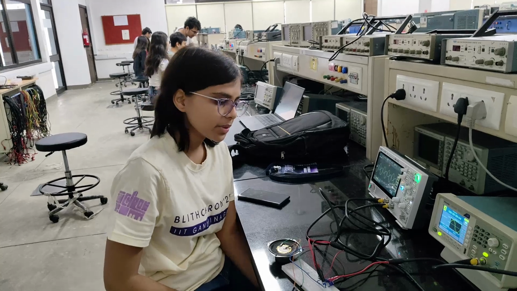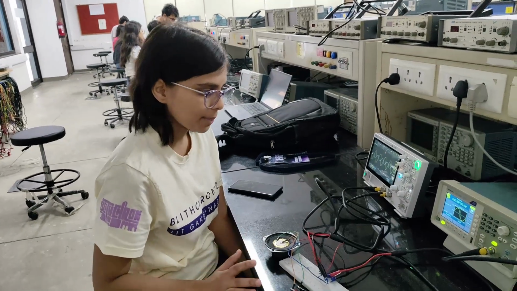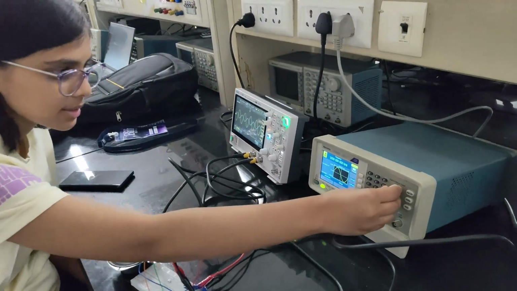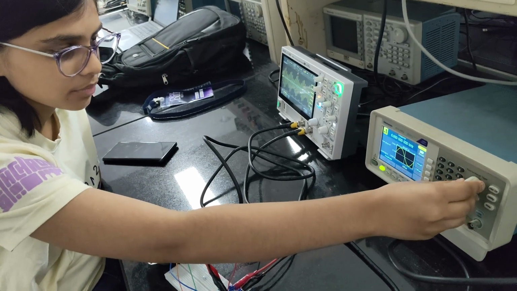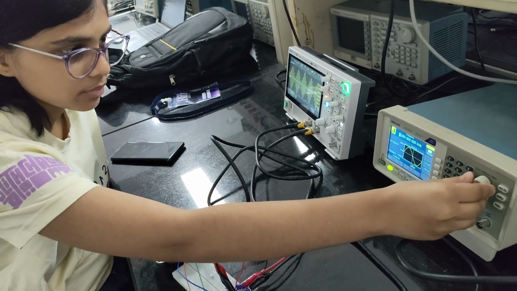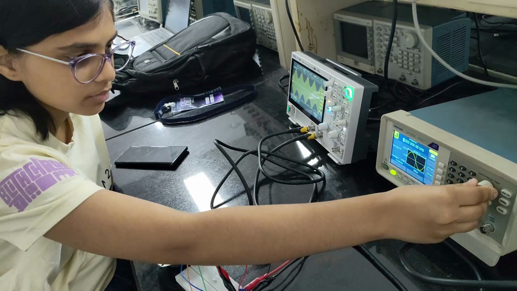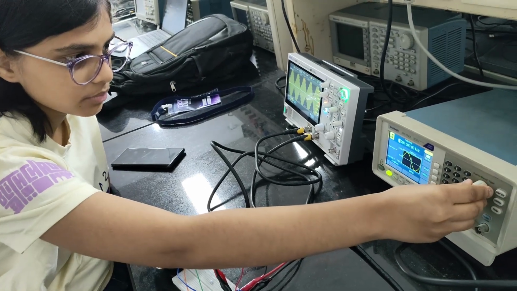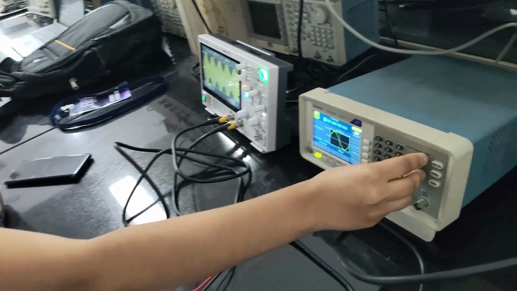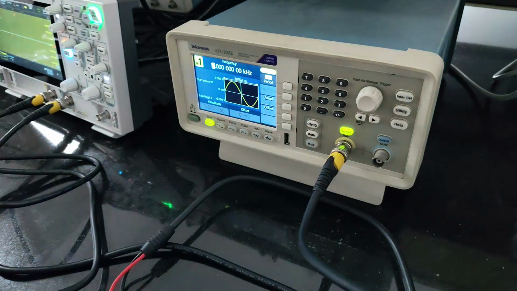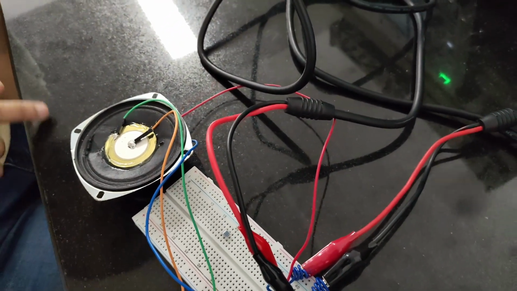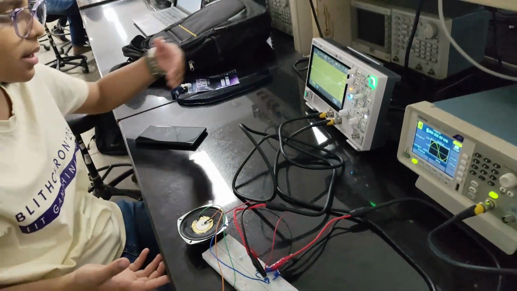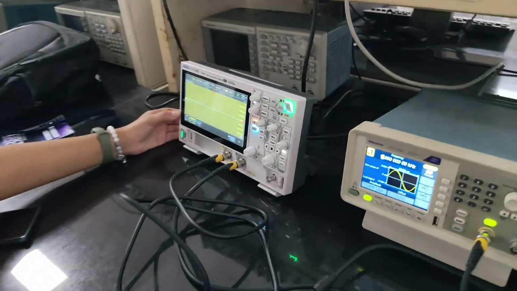There is a maximum frequency to which sound from the speaker is coming. For example, in this case, the maximum frequency is 17 kilohertz, after which the sound from the speaker does not come, yet we can still see the waves on the oscilloscope.